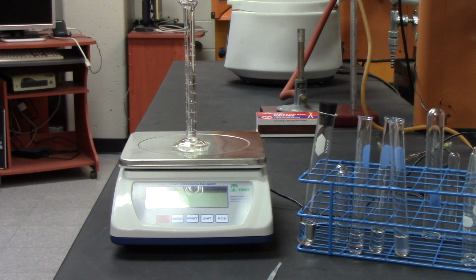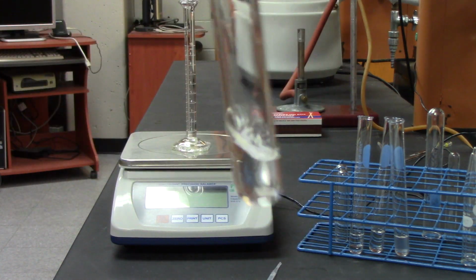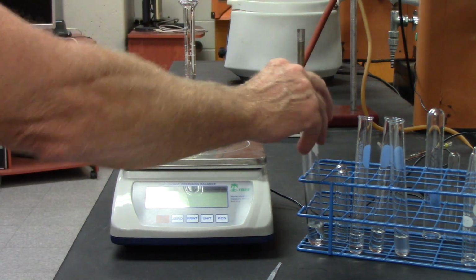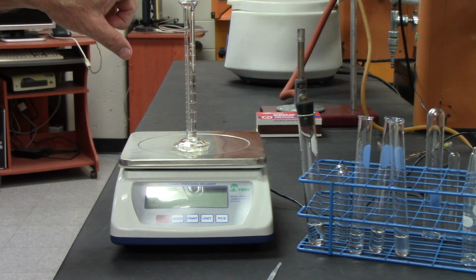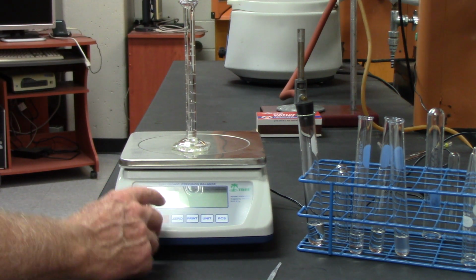Okay, so this is how we're going to measure the mass and the volume. Okay, so I have my unknown here. And what I want to do is measure the volume and measure its mass for that volume. Okay, so first thing I'm going to do is put the graduated cylinder on the scale.